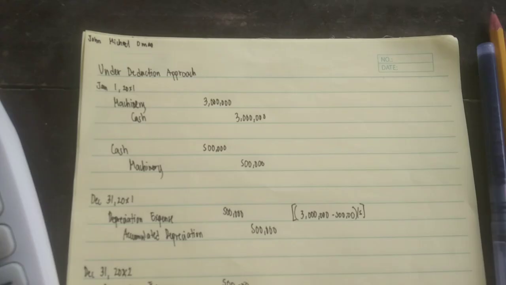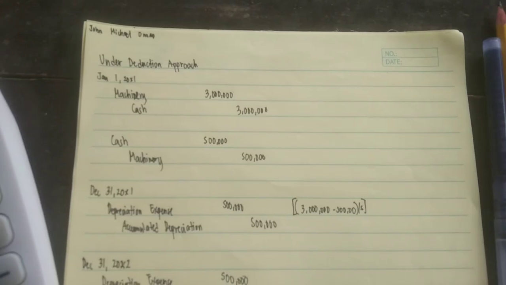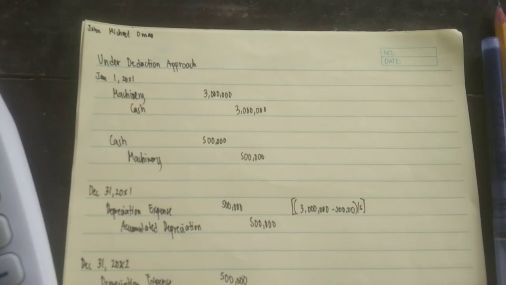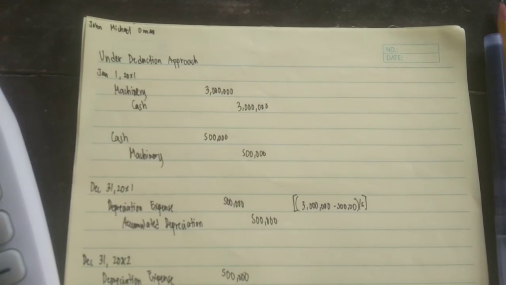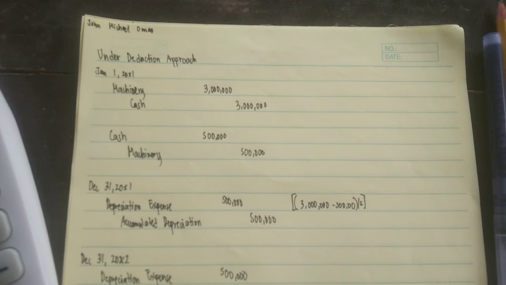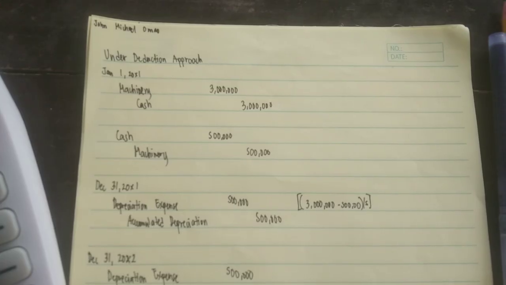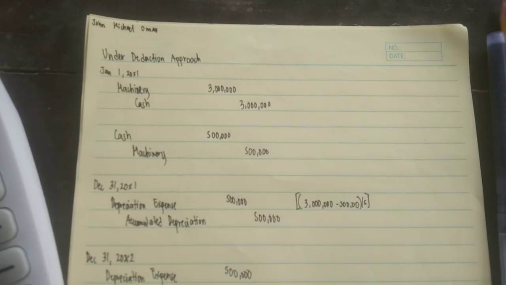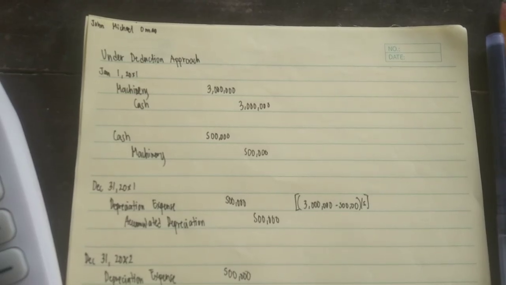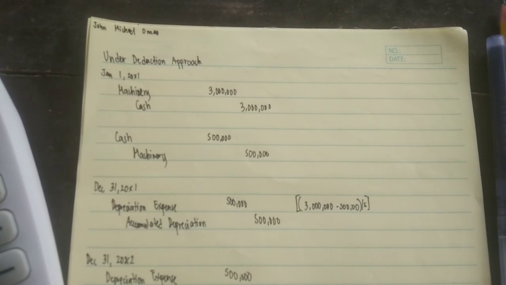So I debited depreciation expense of 500,000 and credited accumulated depreciation for 500,000. So that concludes year 1 for the deduction approach. It is not the same as the previous approach, which is the deferred income approach.